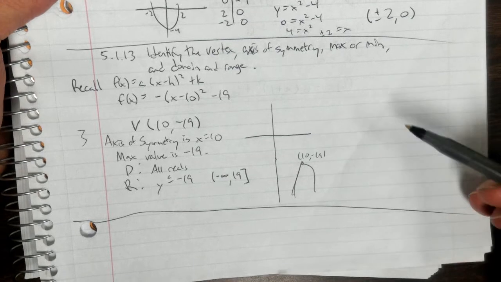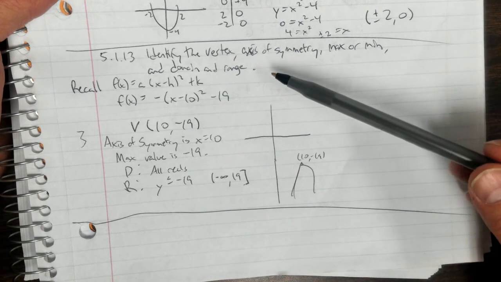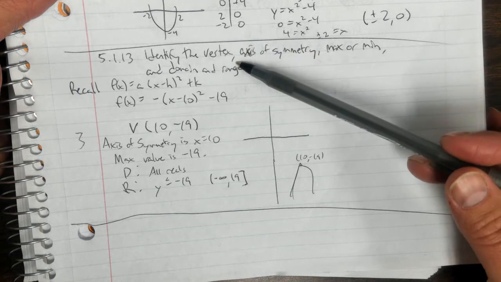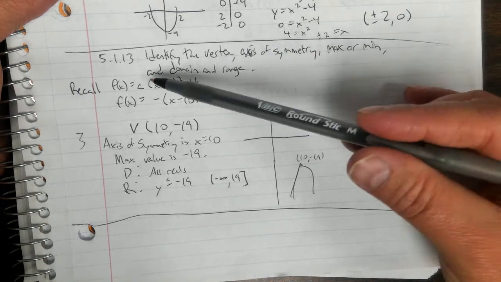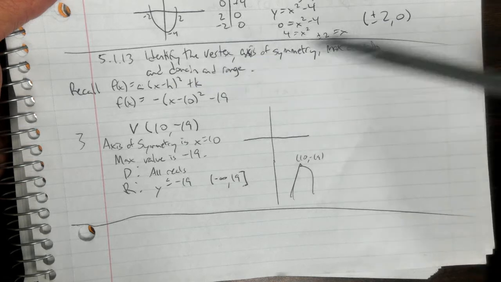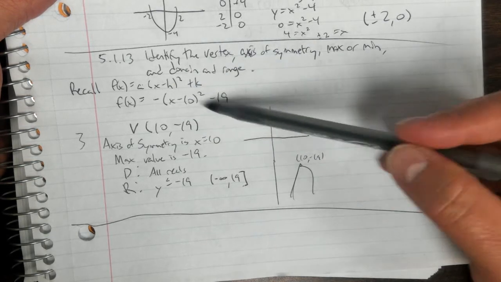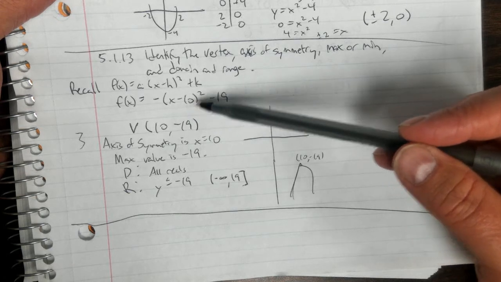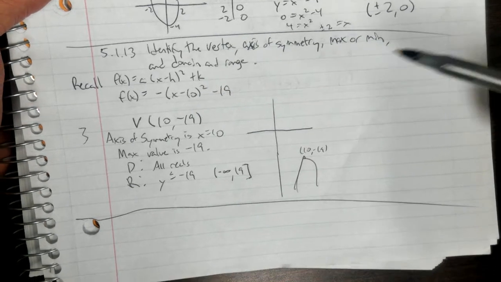The next one says identify the vertex, axis of symmetry, maximum or minimum, and the domain and range. So this is your formula, a times x minus h squared plus k. And they're giving you the function negative parentheses x minus 10 squared minus 19.